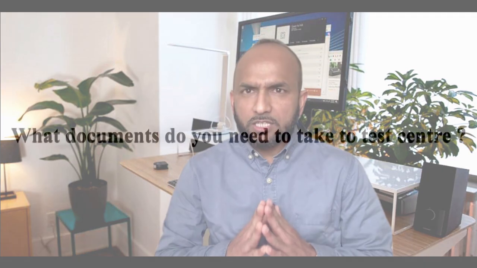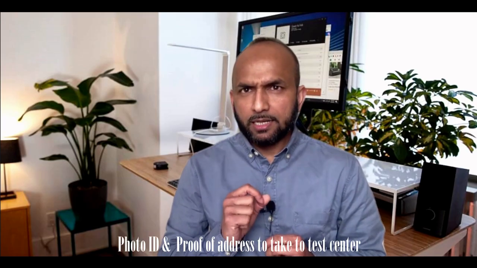So next is the test fee, that's £50. And what documents do you need to take to the test center? So this is very important. What documents do you need to take to the test center? You need to take your ID, the one you used to book the test.